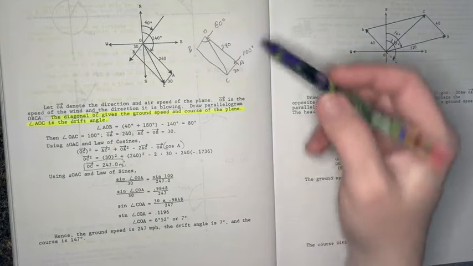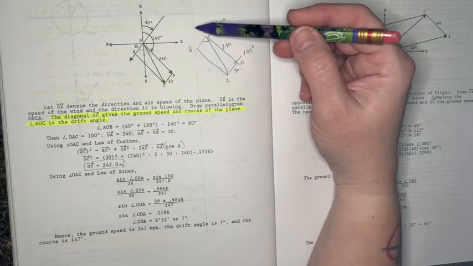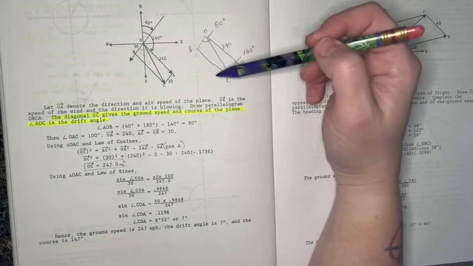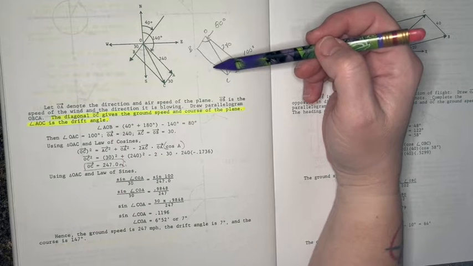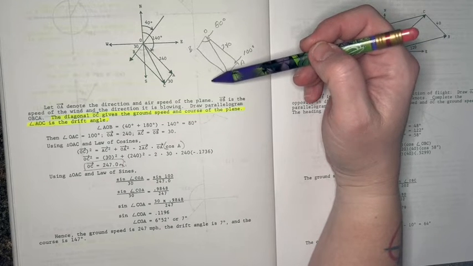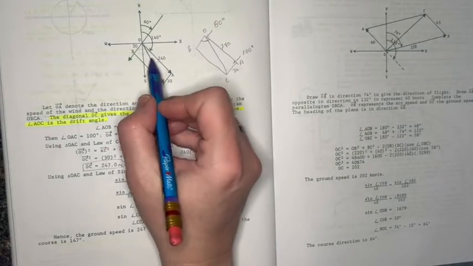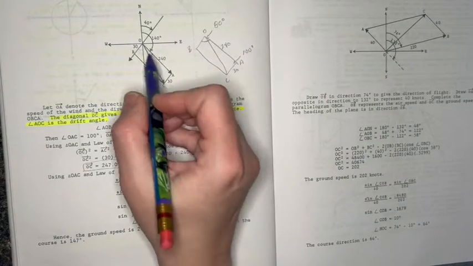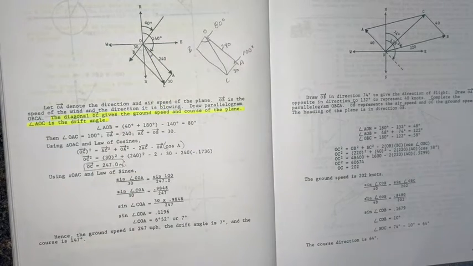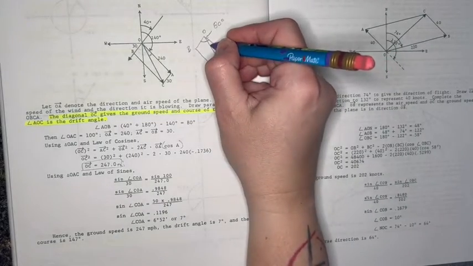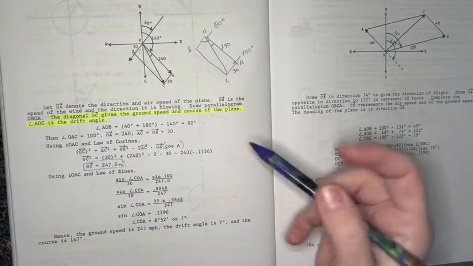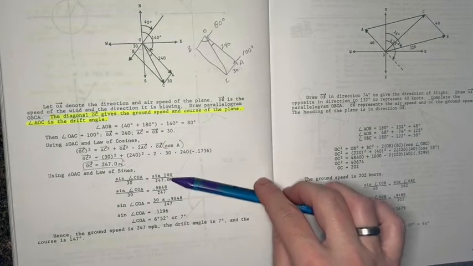But we need to find, so we've just found the ground speed. Now we need to find the drift angle and the course. Well, the drift angle is just this little piece right here. Okay, that's what we need to find, that small piece there. For this one, they're going to use the law of sines.